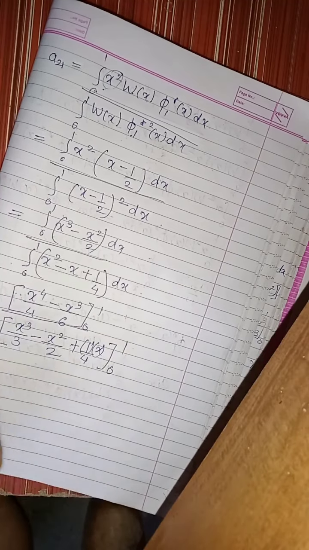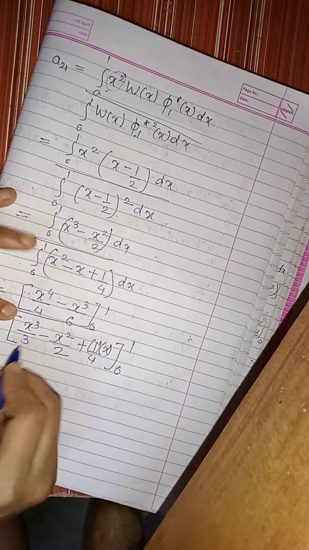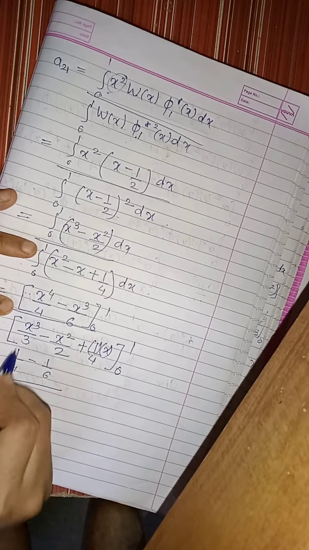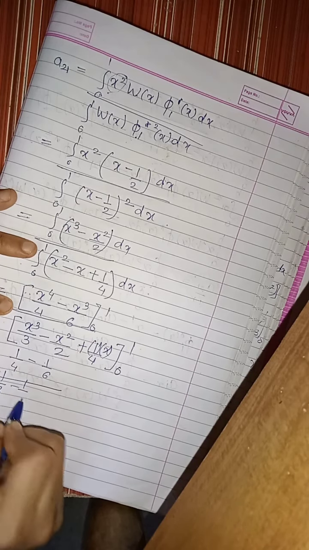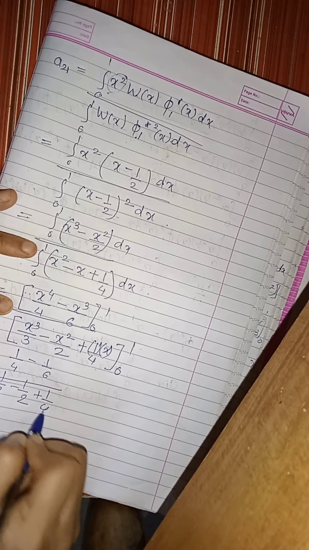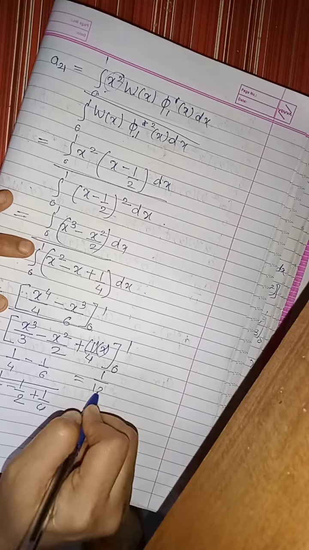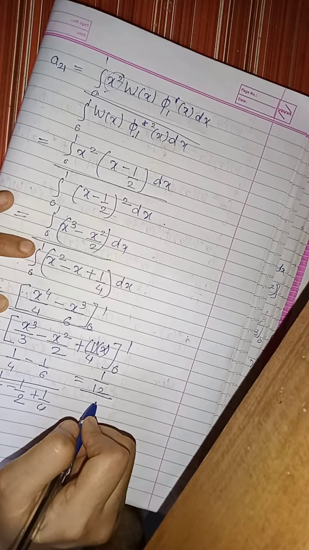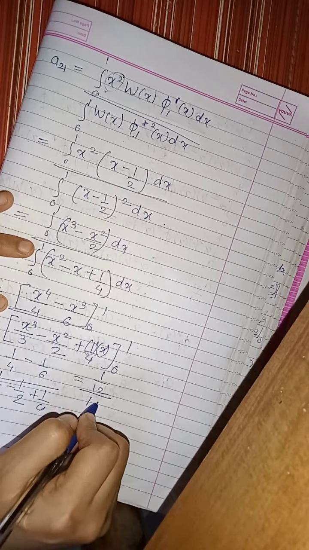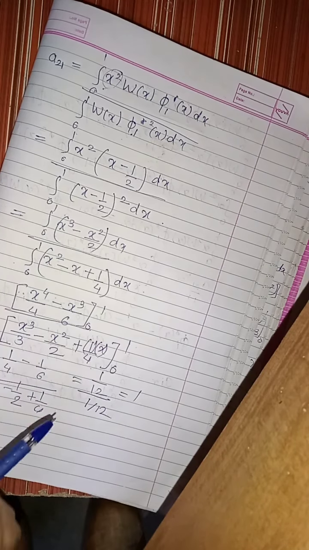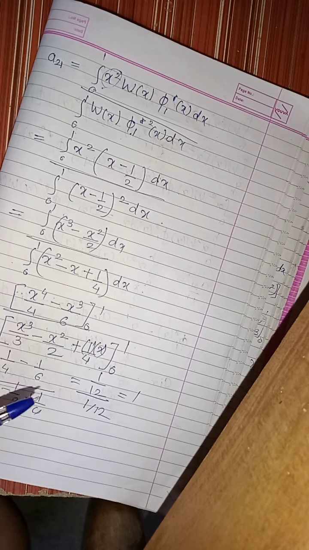Substituting the values, it is 1 by 4 minus 1 by 6 upon 1 by 3 minus 1 by 2 plus 1 by 4. So this becomes 1 by 12 upon 1 by 12, which is equal to 1. So our value for a21 is 1.